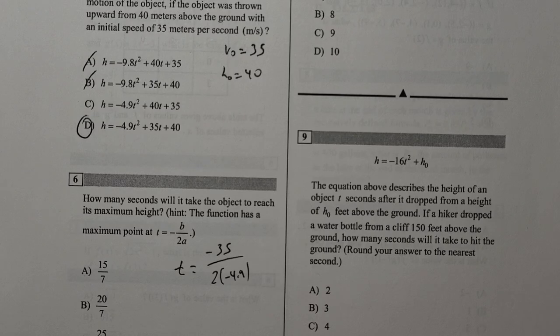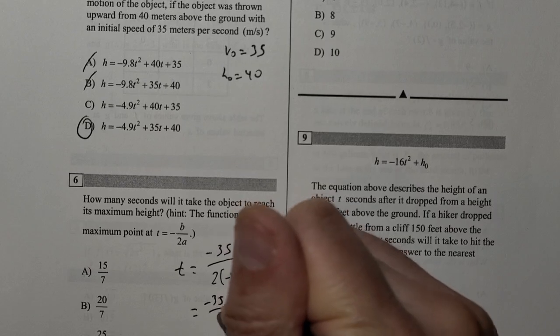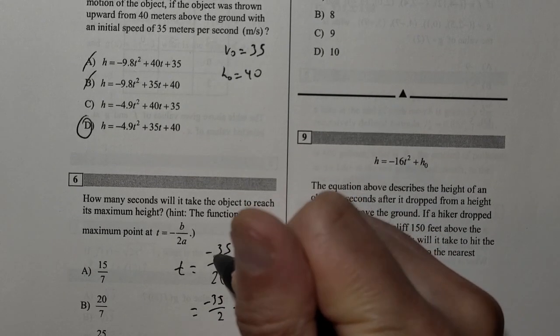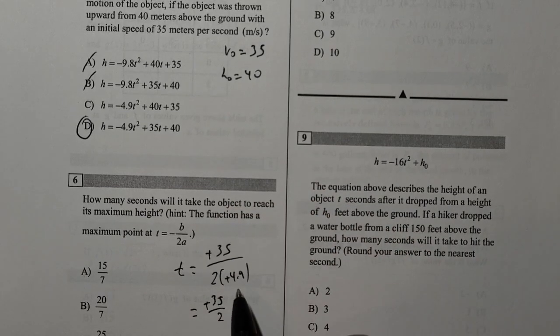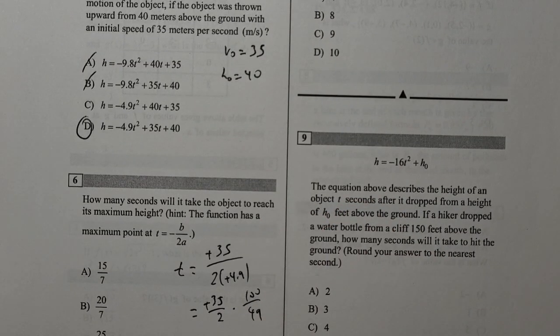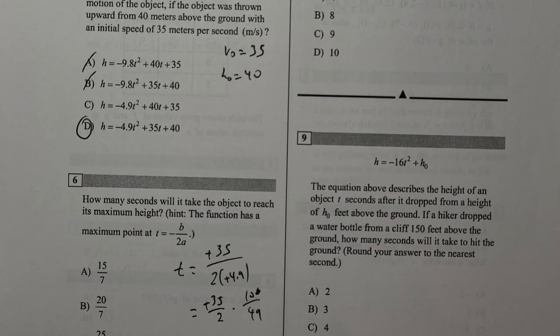If you're not allowed a calculator, how can you solve this? This is minus 35 over 2 times minus 4.9. Let's make it all positive. 4.9 is 49 over 10, and because we're dividing by it, we take the reciprocal, 10 over 49.